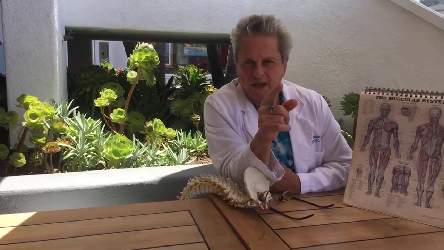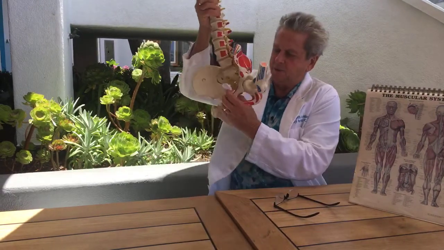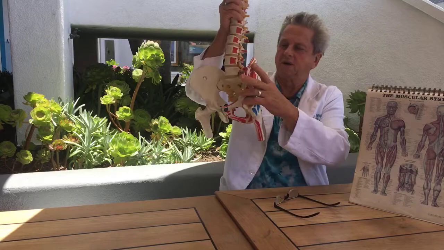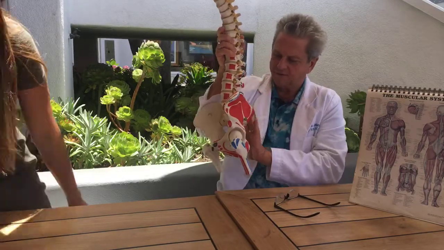Now, the first one was chronic hip pain that radiated from the hip. There's the hip joint here, but the whole hip was engaged and hurting from the low back.